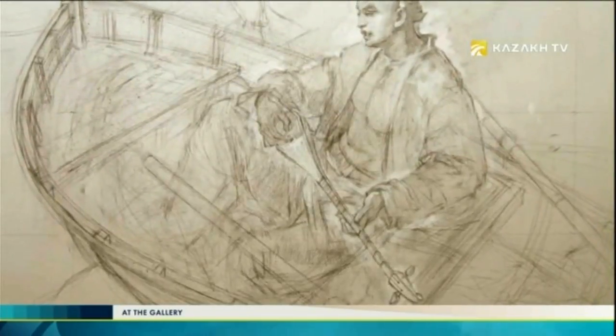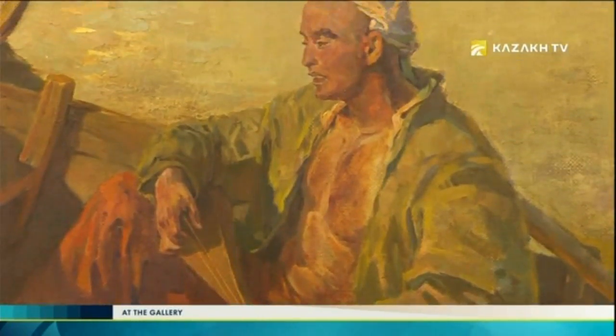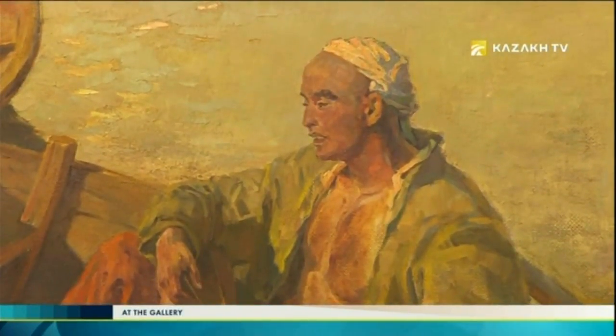Most of all, I wanted to avoid the cliché that he should be shown riding a horse in vivid Japan with a beautiful ornament. Most of all, I wanted to avoid this, but also to show the poet's nature.